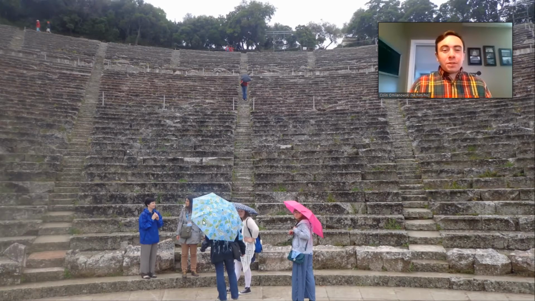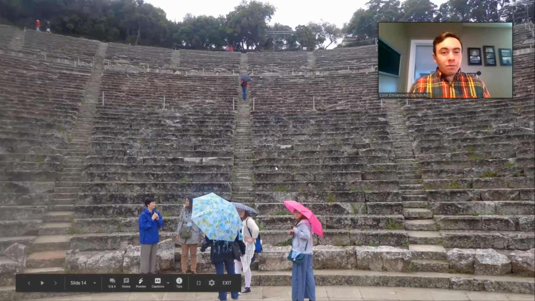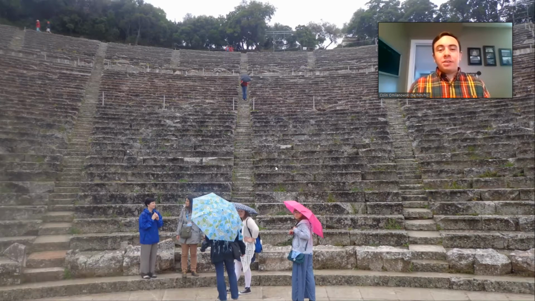So for some perspective here, my professor is in the blue. She's about 5'4", and so you can get a sense of the enormity of this place.